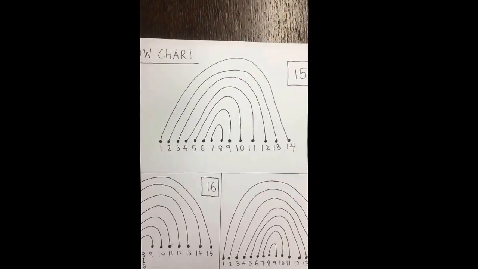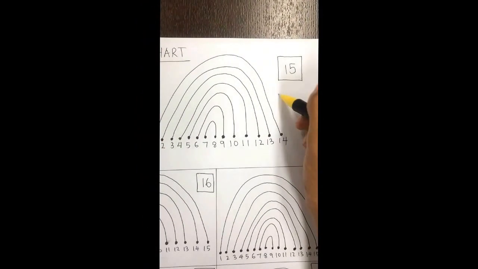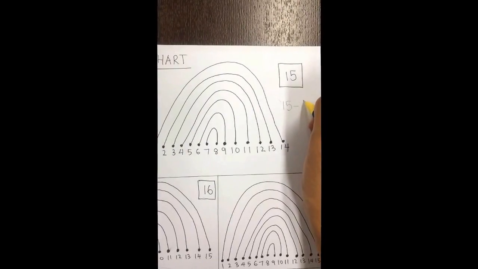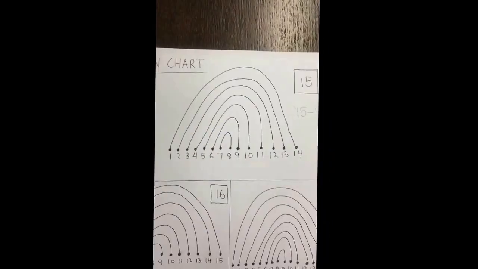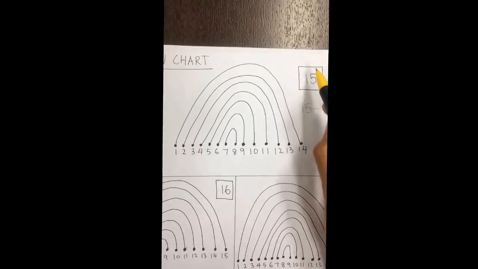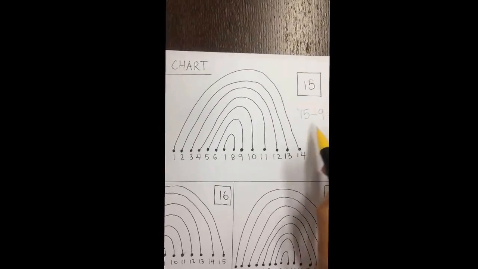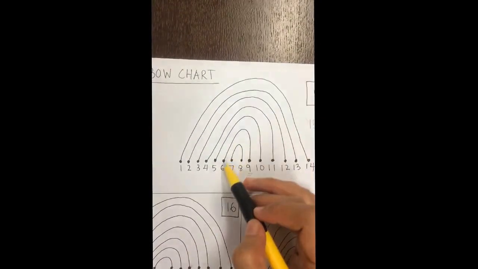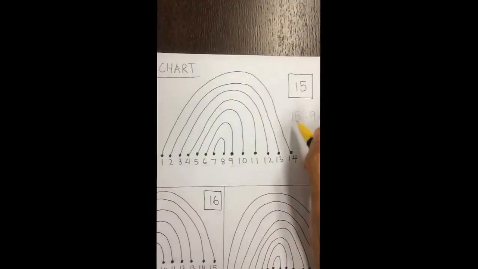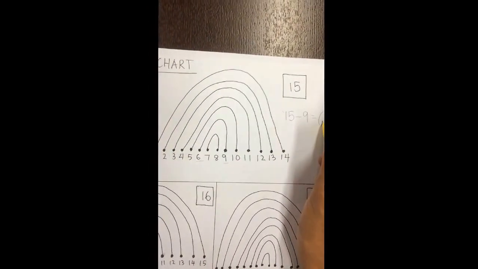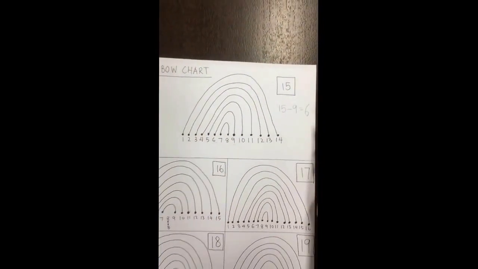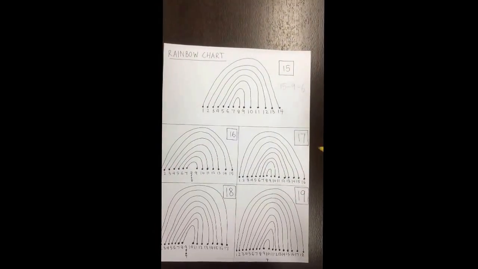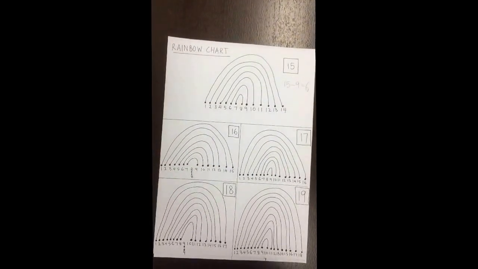How does this help us in our subtraction? For example, I have 15 minus 9. How do I do that? Well, I find the number 9. Then I find the partner, 6. So the answer is 6. Simple, isn't it? This rainbow chart is to help you in your subtraction.